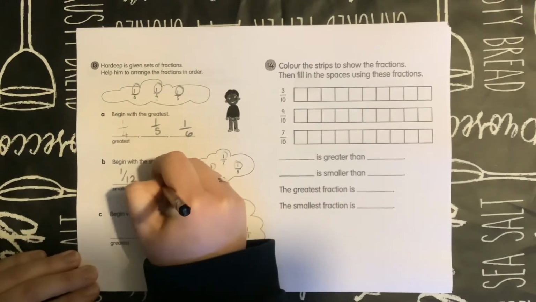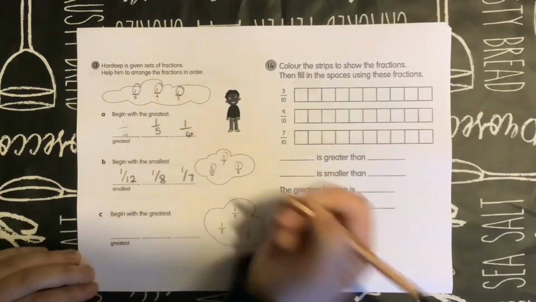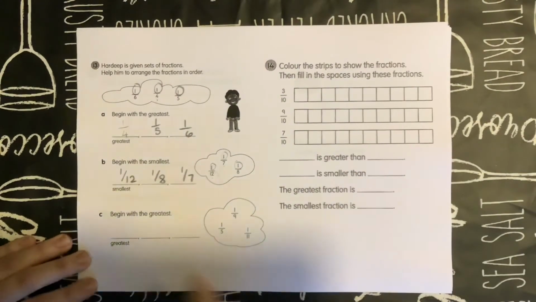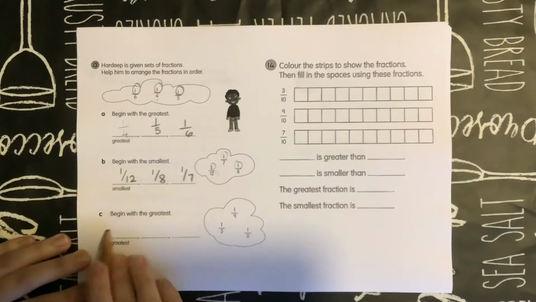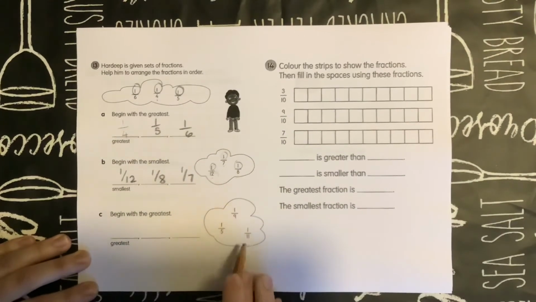Then it's 1/8, and then it is 1/7. So brilliant if you got that right. Just remember to pay really close attention to whether you're going from smallest or greatest first of all. Then we've got 1/5, 1/9 and 1/11. You've got to begin with the greatest.